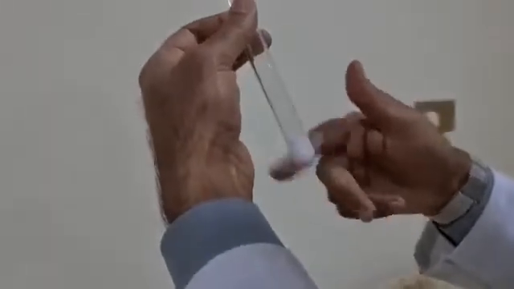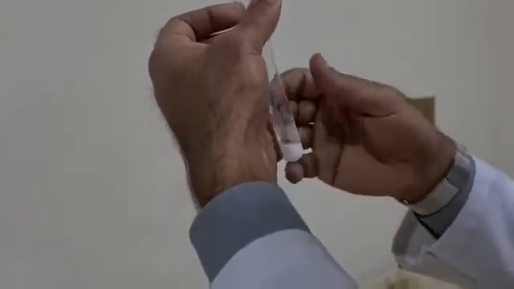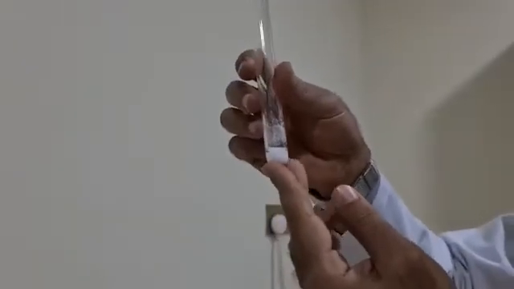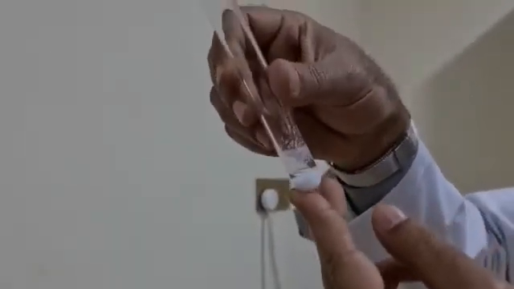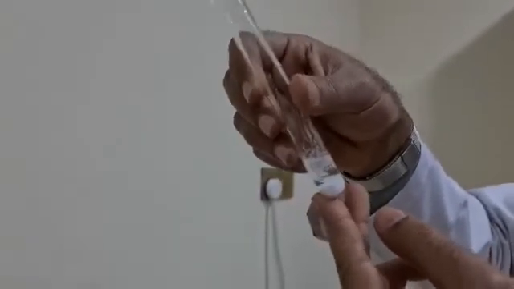We have to mix gently to wash the precipitate. We have to discard the supernatant or the fluid of washing.